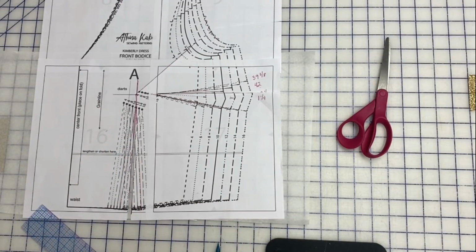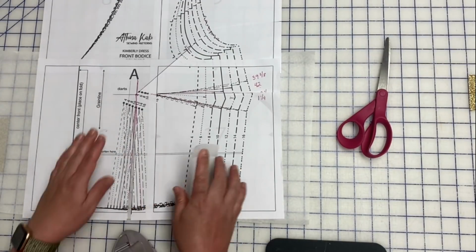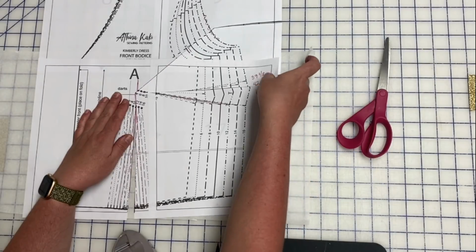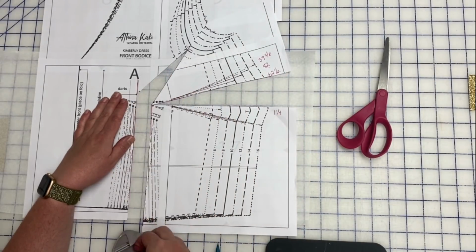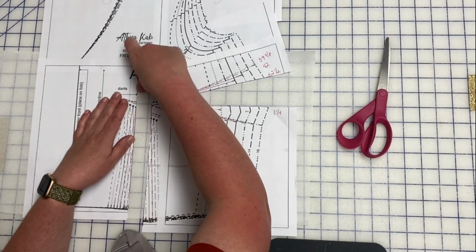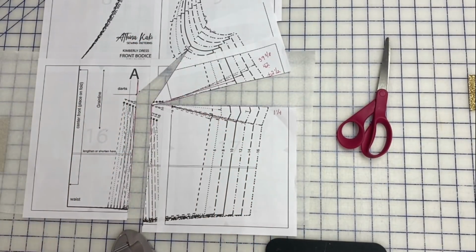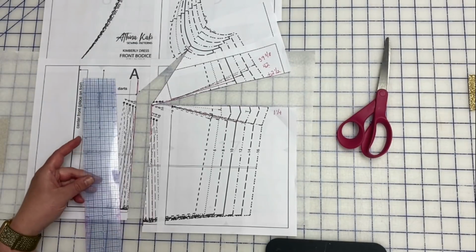Okay, so let's get back to my full bust adjustment. So that may be, again, it's the opposite of what you would do for a full bust. But I think some people maybe needed it because I had some questions. And I just wanted to explain what that looked like.